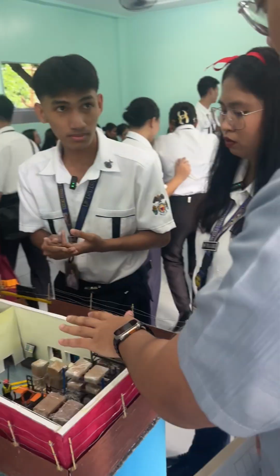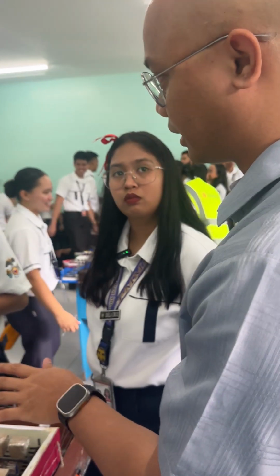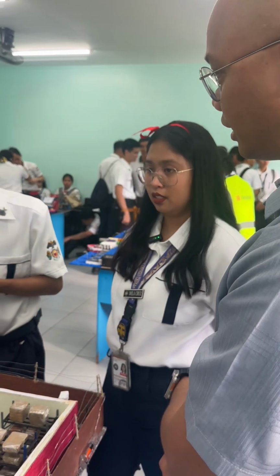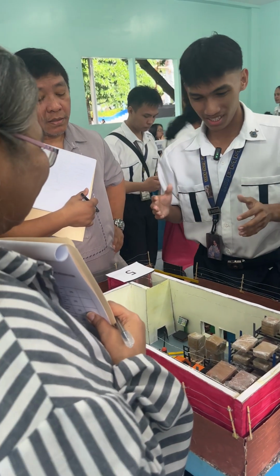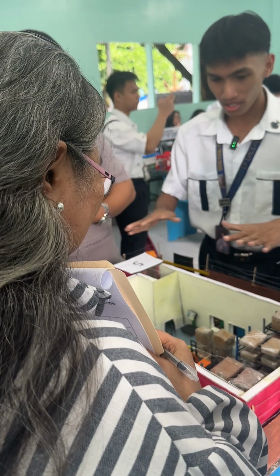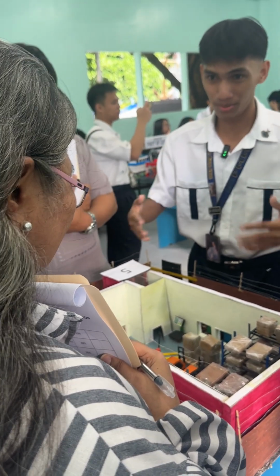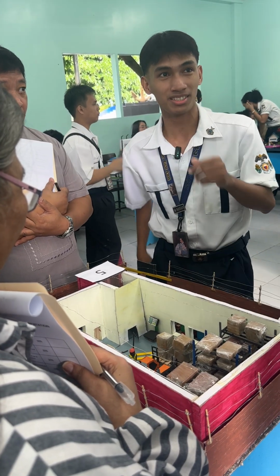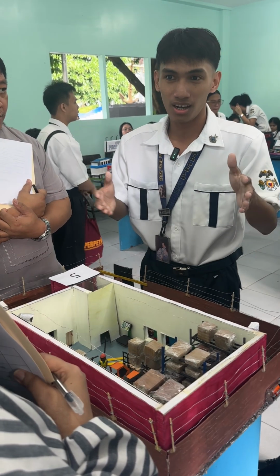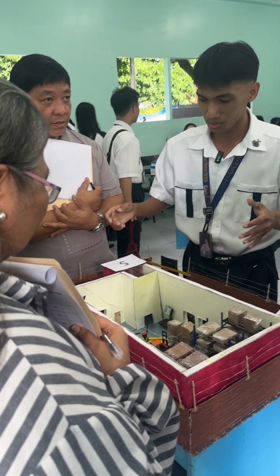So in other words, a distribution facility is not only limited to domestic. Yes. What I'm trying to say is that this model is used for domestic purposes. For example, 7-Eleven.